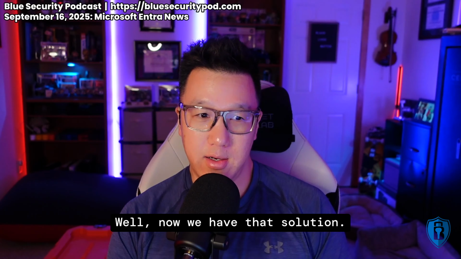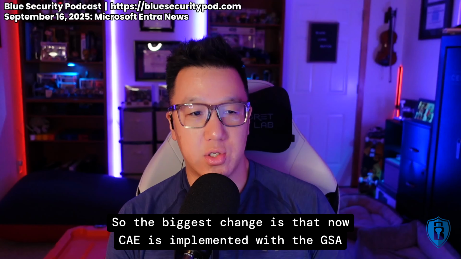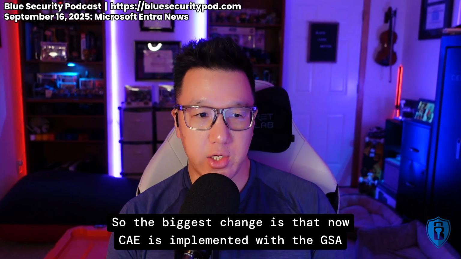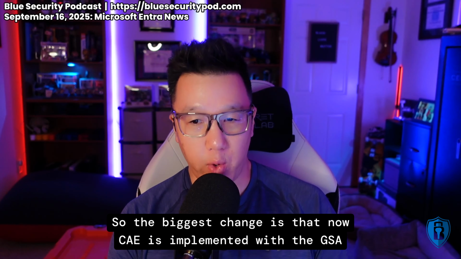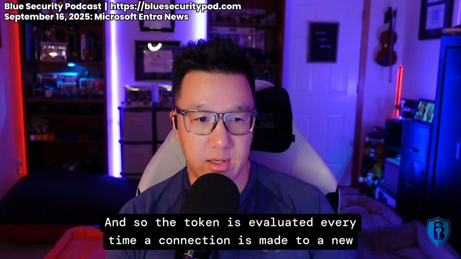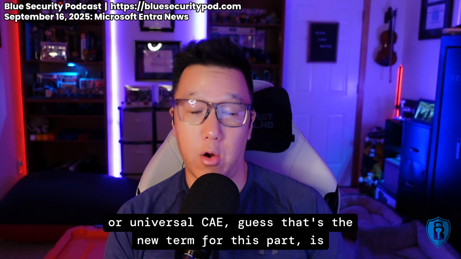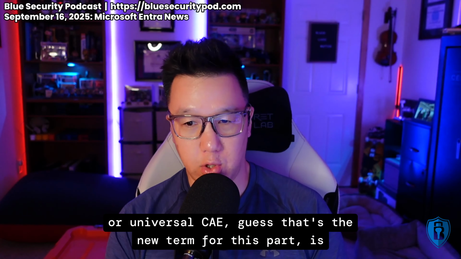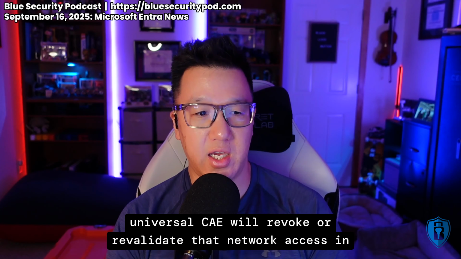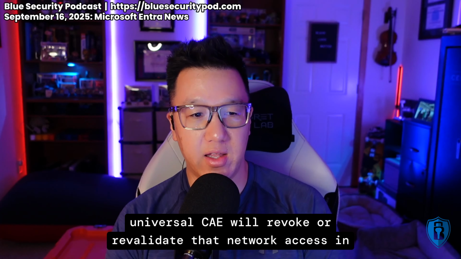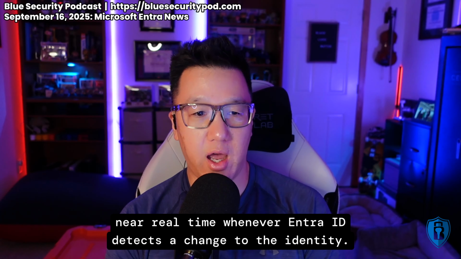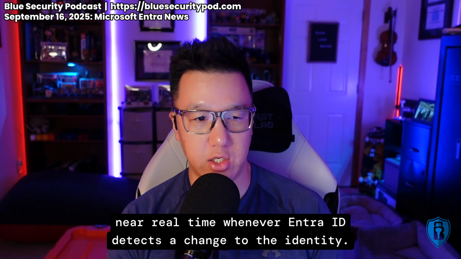Well, now we have that solution. The biggest change is that now CAE is implemented with the GSA client, and so the token is evaluated every time a connection is made to a new application. Universal CAE, I guess that's the new term for this part, will revoke or revalidate that network access in near real time whenever Entra ID detects a change to the identity.